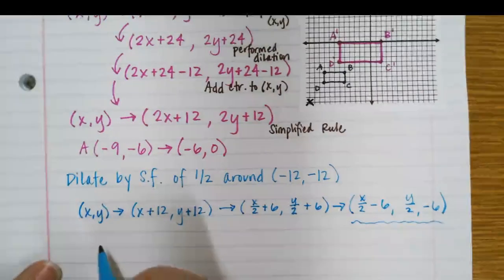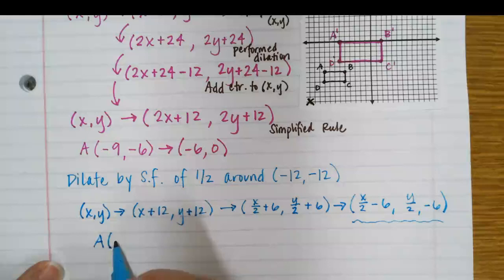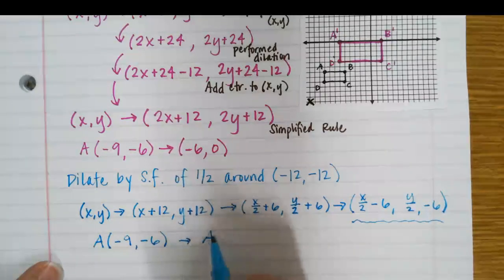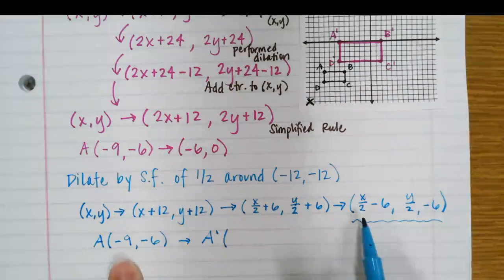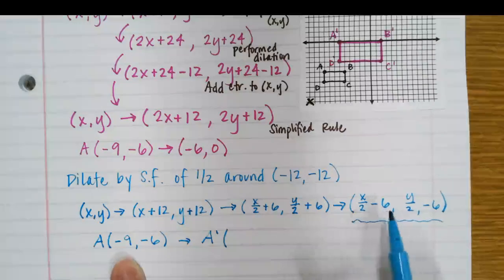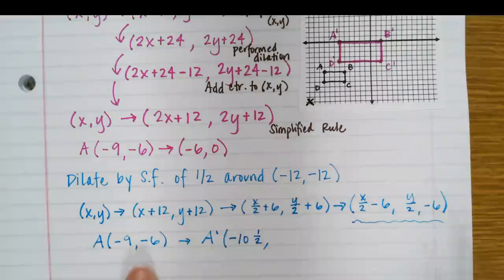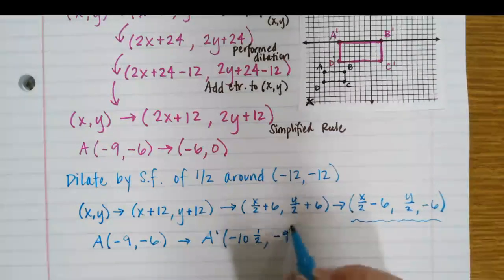Okay, so let's just take A. If we start with point A, then A prime: half of this is going to be negative 4.5, minus 6 would be negative 10.5. And then negative 6 divided by 2 is negative 3, minus 6 is negative 9.